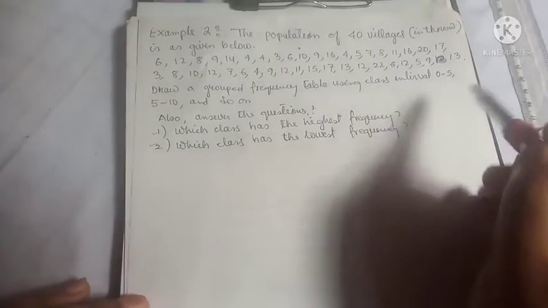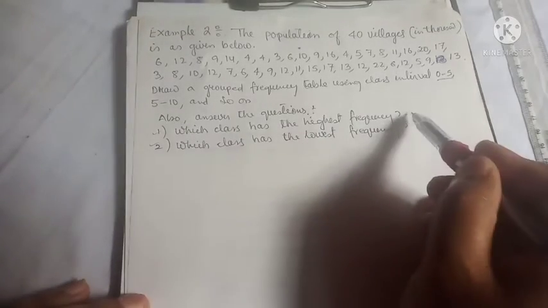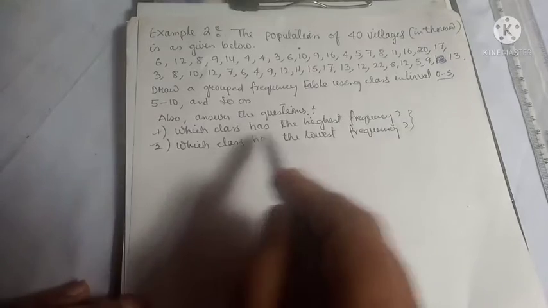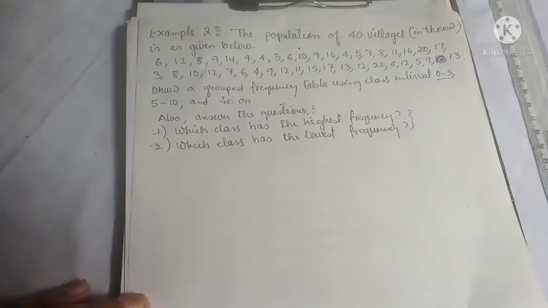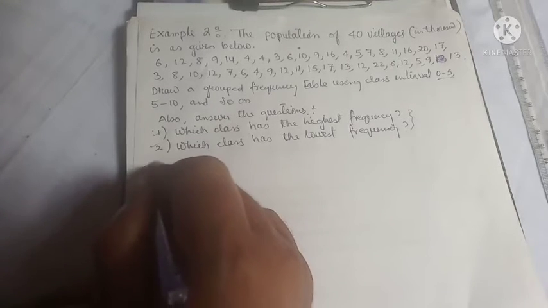The class intervals have already been given, 0 to 5 and 5 to 10, and so on. Then we have to prepare the table and find out these two answers. So let's start the solution.